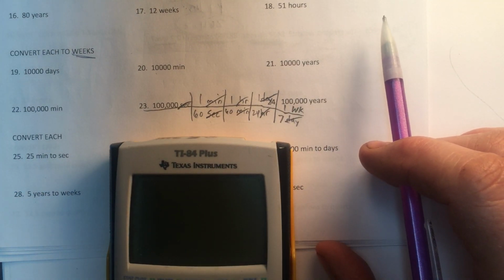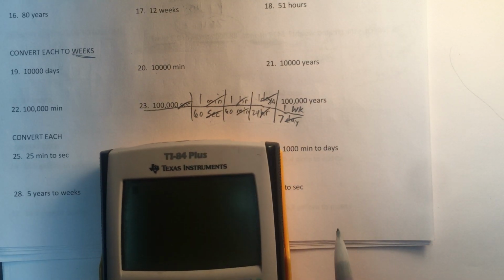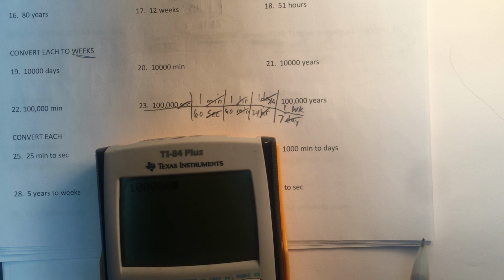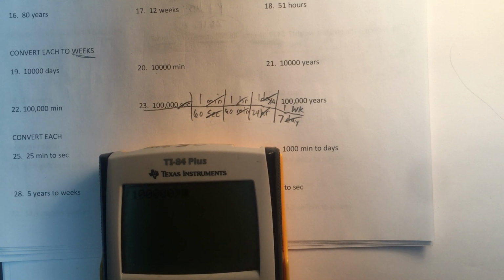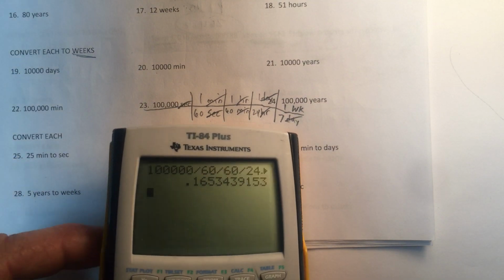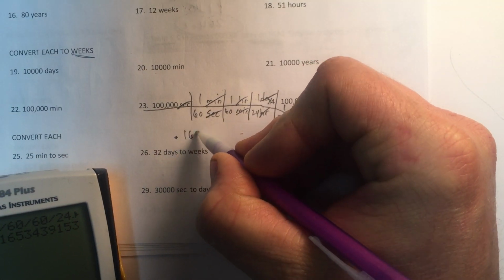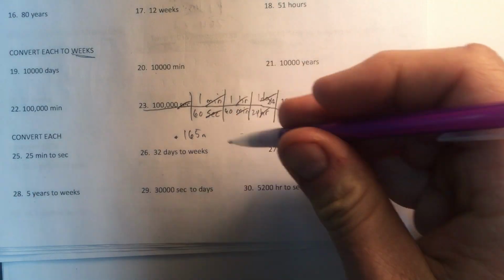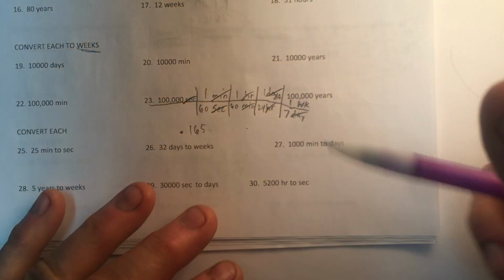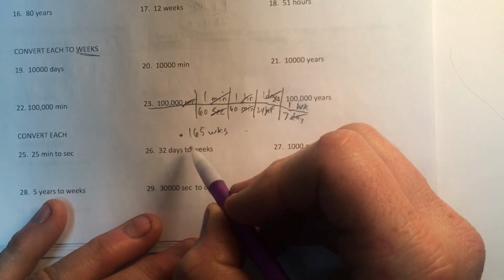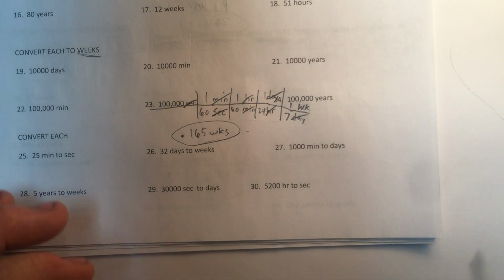All right, so it looks like 100,000. I'm going to divide by 60, divide by 60, divide by 24, divide by 7. Okay, I don't know if you can see that on the calculator or not. There it is, 0.165. 0.165 minutes. I'm sorry. What am I doing? Weeks. So it's 0.165 weeks. And that's how you do the conversions on time.